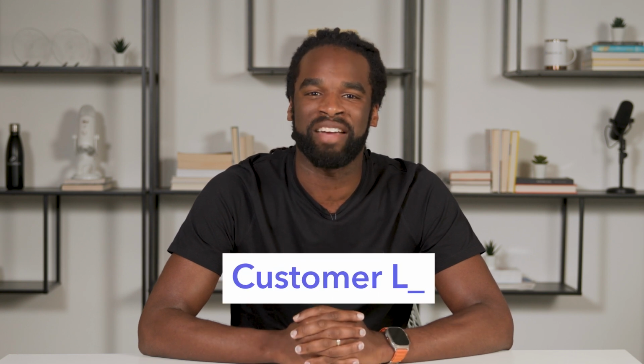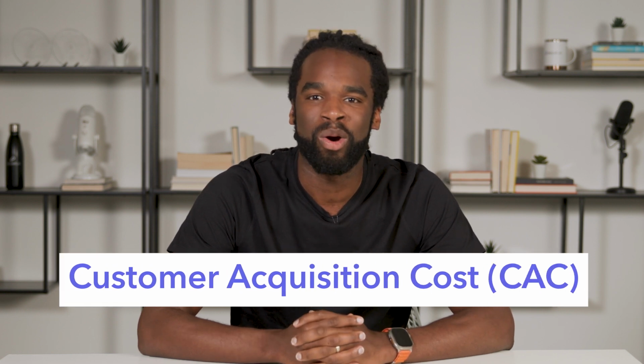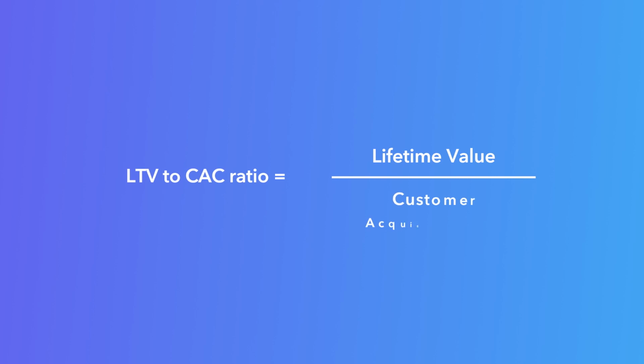Amazon Marketing Cloud gives you access to metrics like customer lifetime value (LTV) and customer acquisition cost (CAC), which aren't available anywhere else. By analyzing these metrics and calculating your LTV to CAC ratio, you can gain insight into the profitability of your Amazon business and adjust your targeting accordingly.